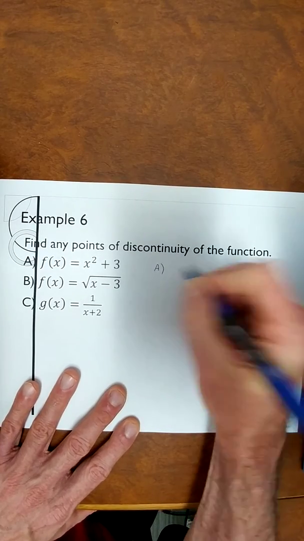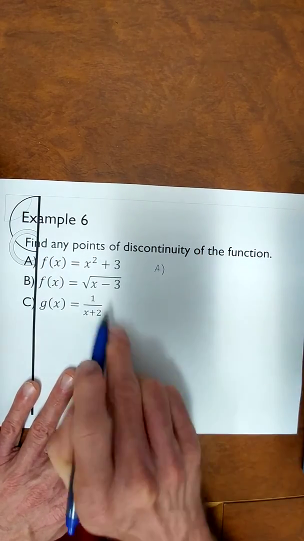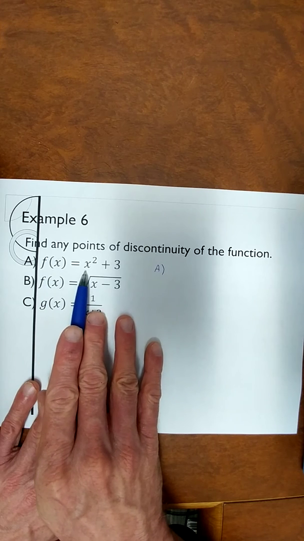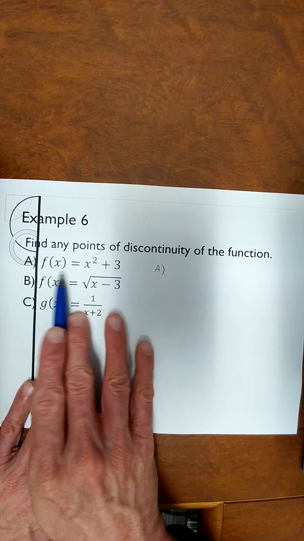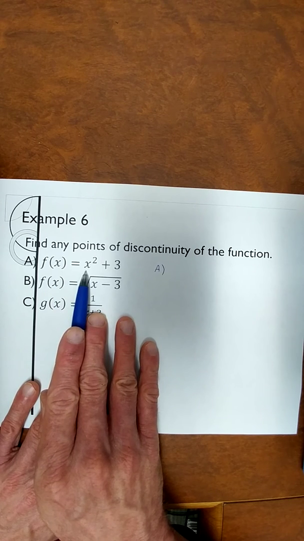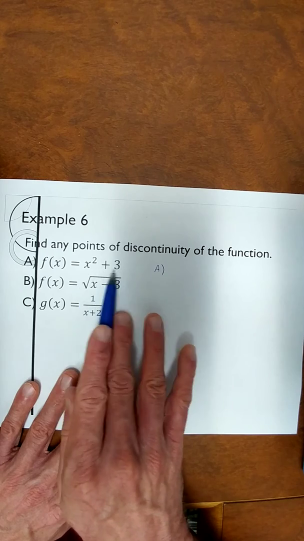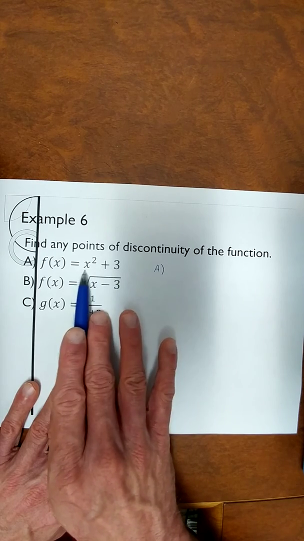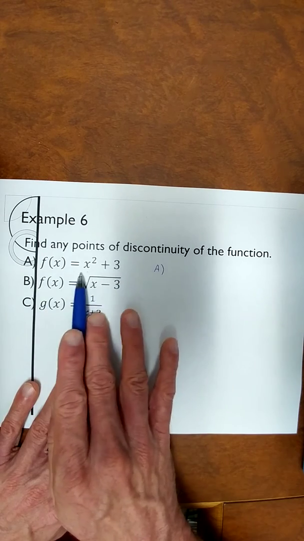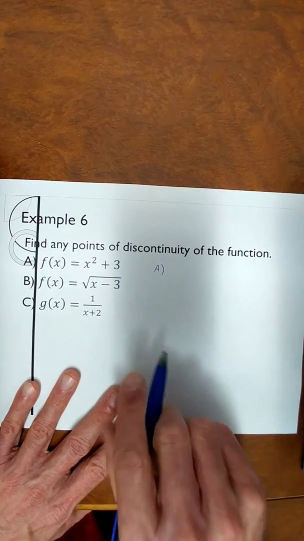For example, A, there's two ways we could do this. One way you could say to yourself, well, what's the domain here? Is there anything I can plug into this function that will not work? And the answer is that actually there isn't. Any number I plug in here will give you a function value back. So the domain's all reals.